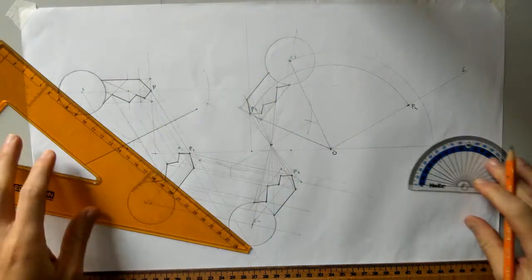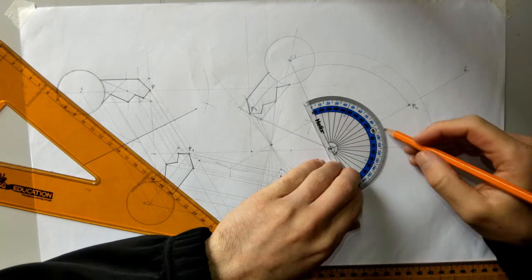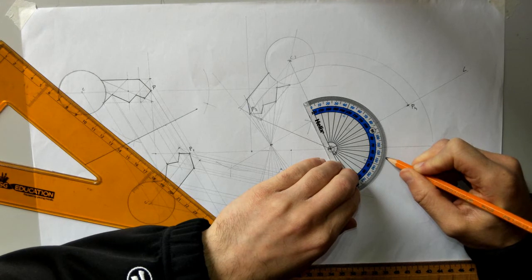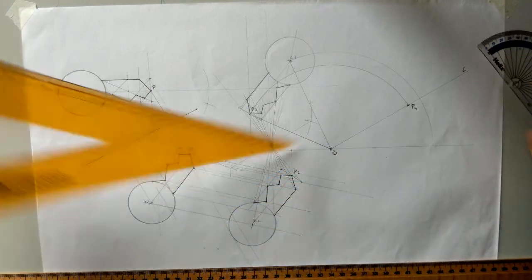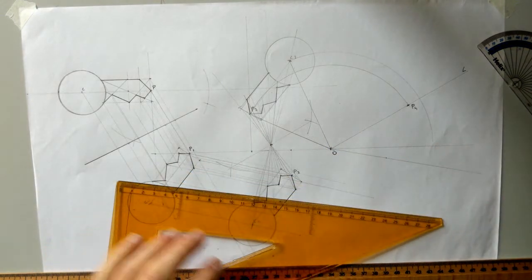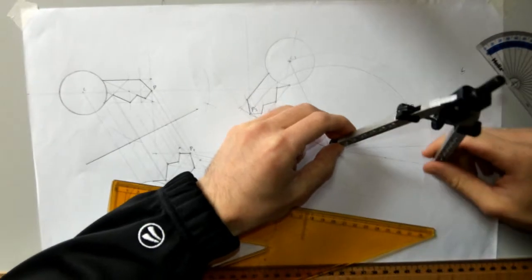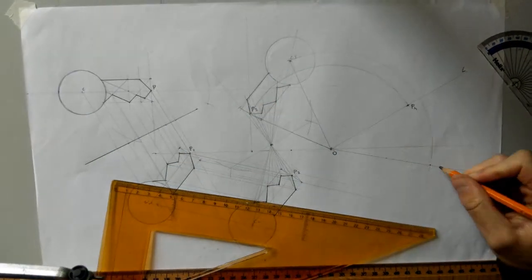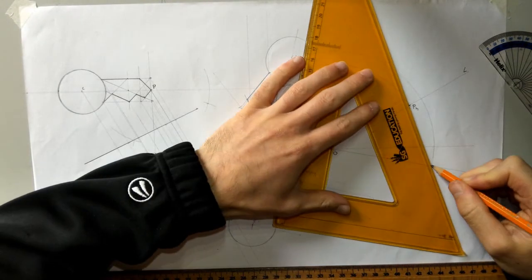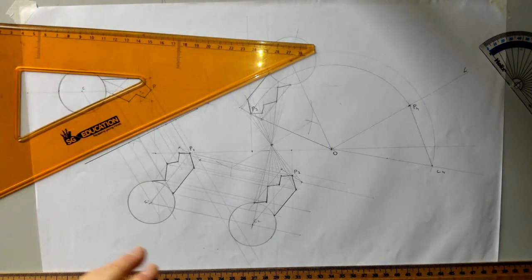So connect C3 there, line it up like that, 125 degrees is out to here. I'm going to extend that out there. Need to extend this line or this arc a bit further. There's my position for C4. I can connect C4 to P4 now. That's the angle it's going to be at.